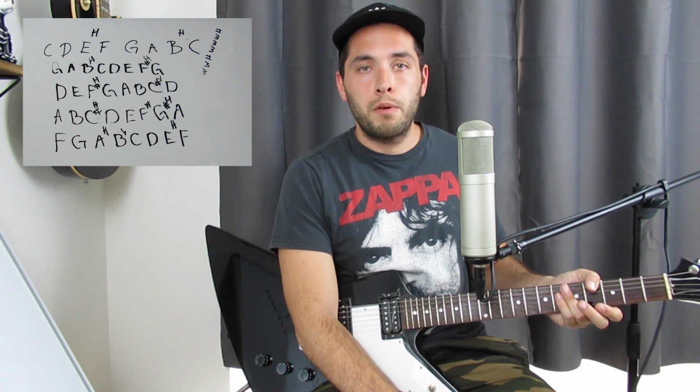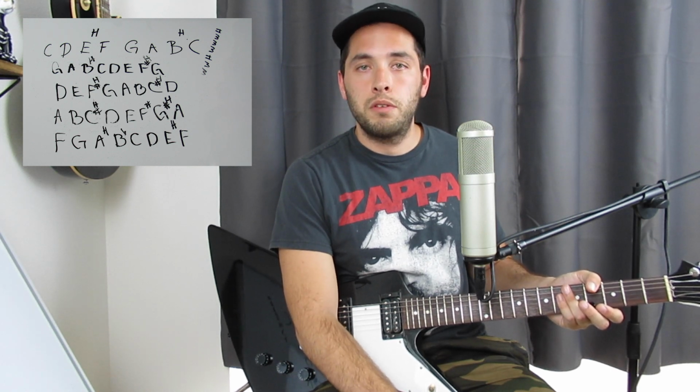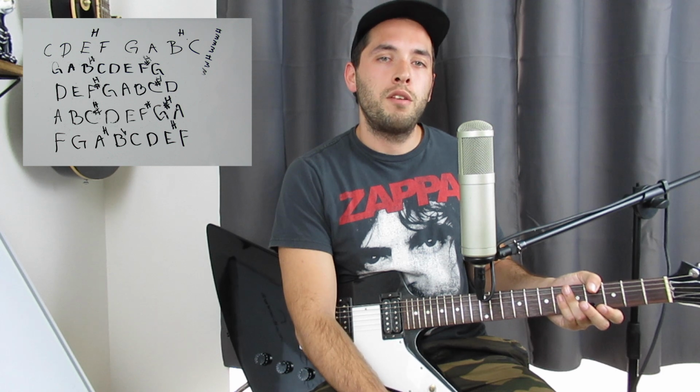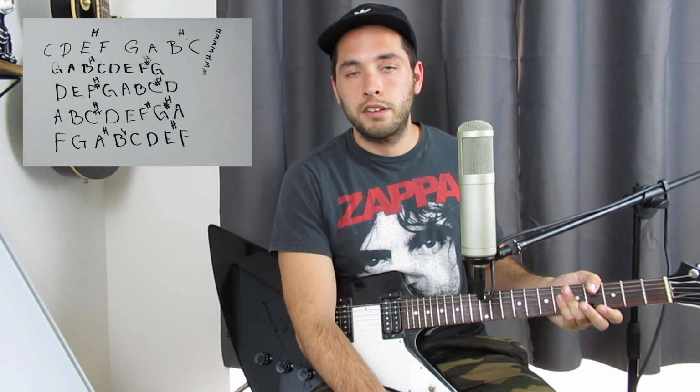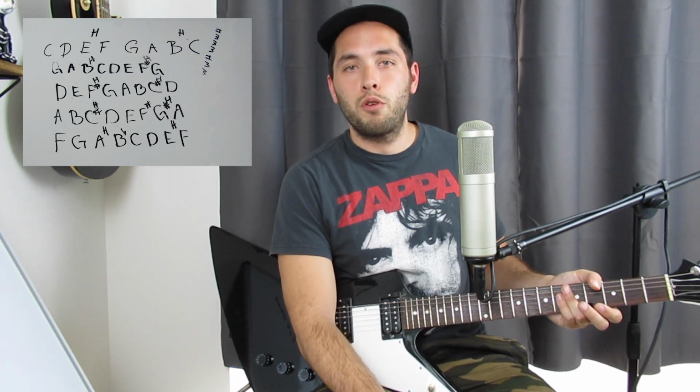So something that you're going to want to remember is that A sharp and B flat are the same note. This is called an enharmonic, and you can see why we use different names in different contexts. You'll learn more about this as you learn more about theory. And that's it for major scales.